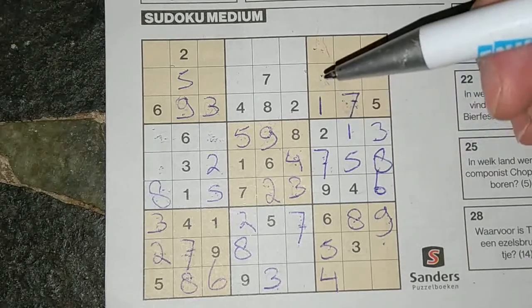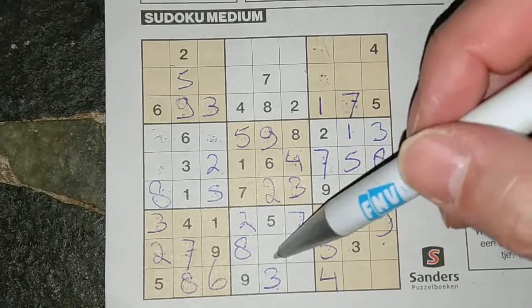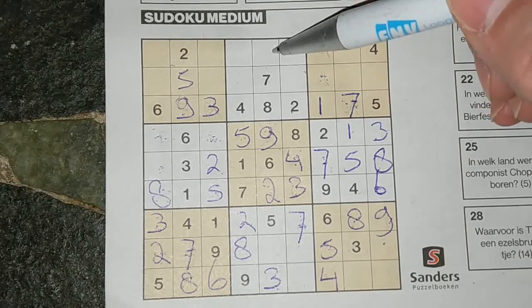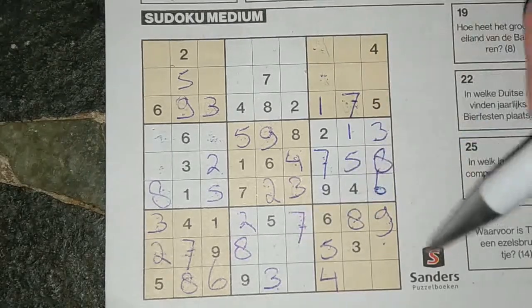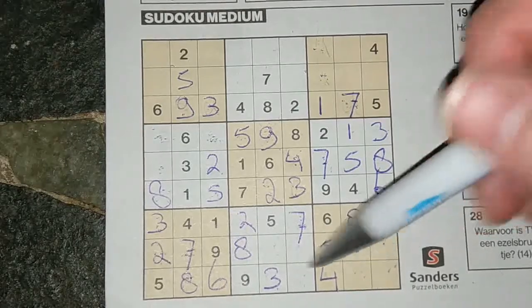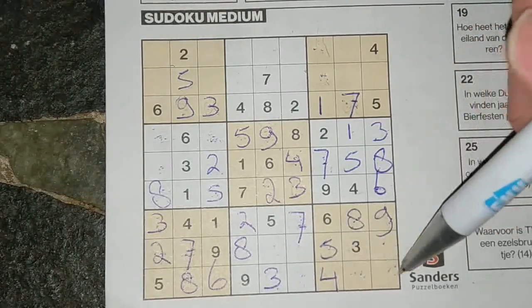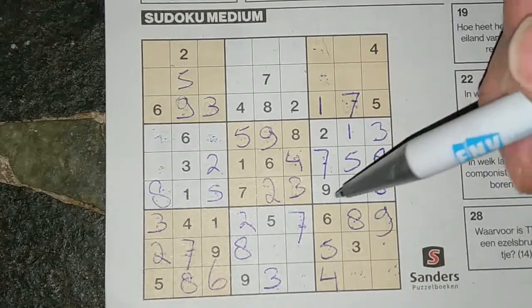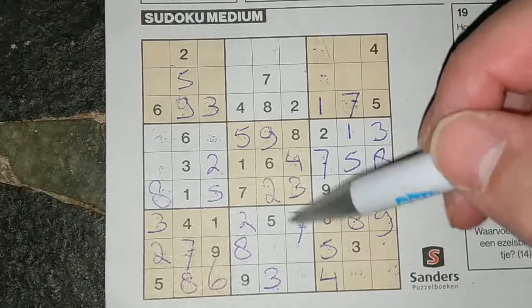Then 9. 4 cannot be here. 4 should be there. Here, 1, 2, and 7 are missing. 1, 2, and 7.